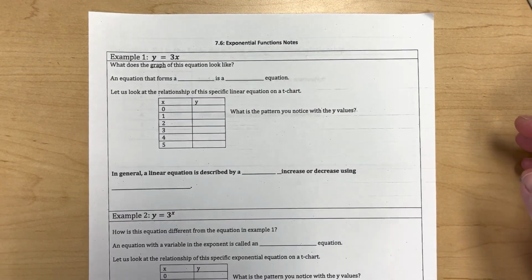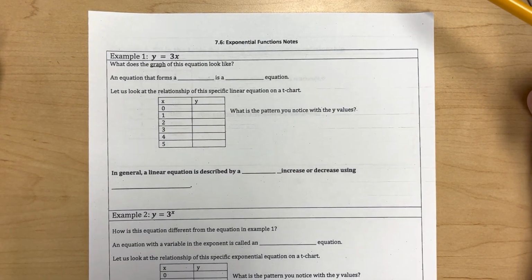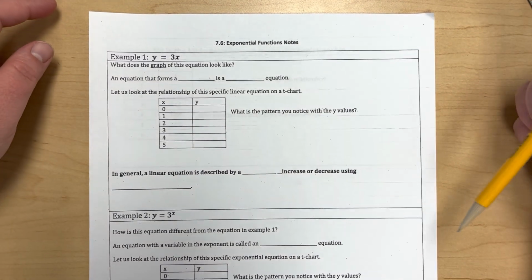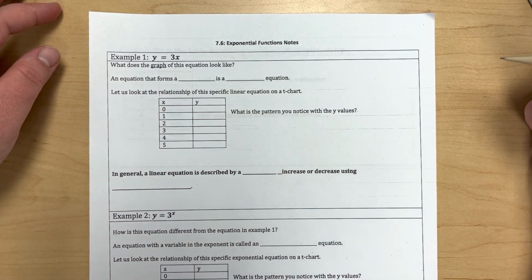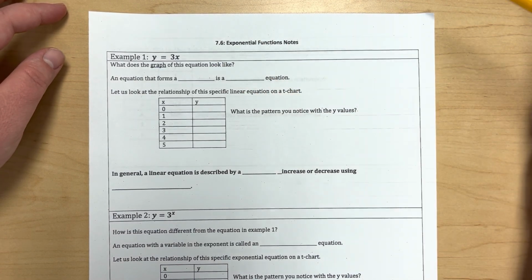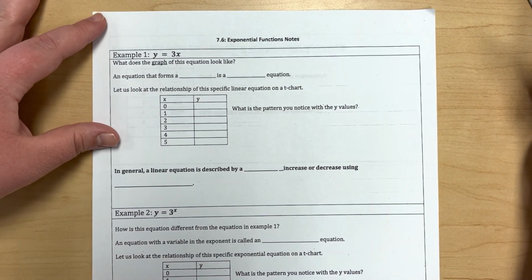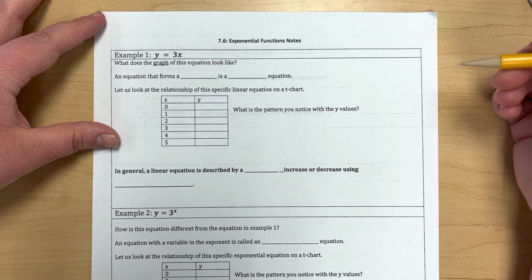Hey guys, in this video I'm going to talk a little bit about the difference between linear equations and exponential equations, and then how to tell the difference with their tables. So the first example we have is y equals 3x. And the question is, what does the graph of this equation look like?